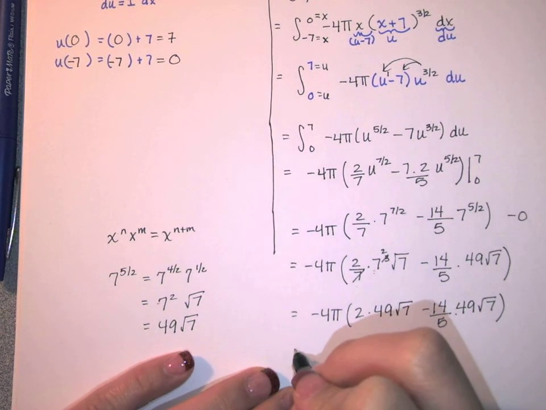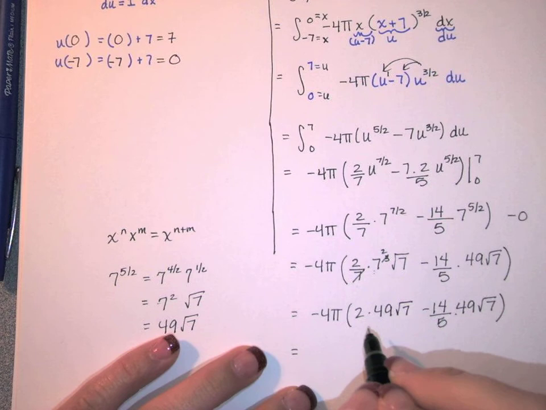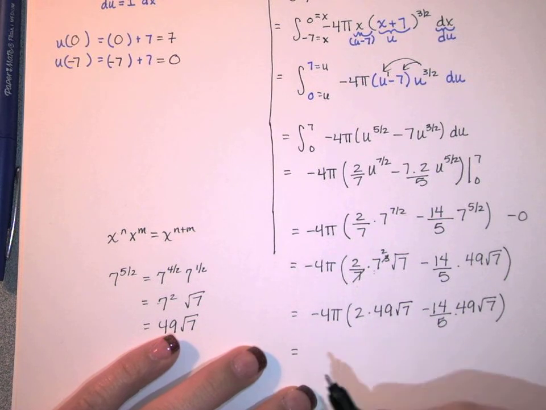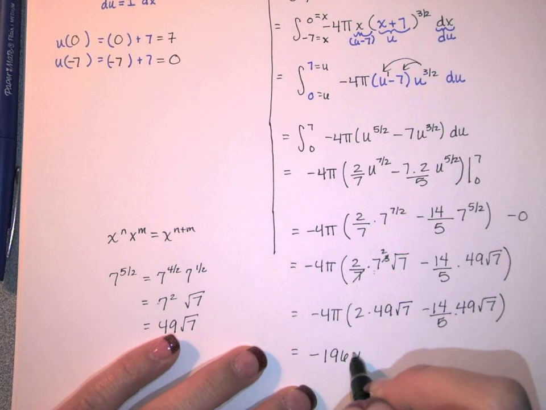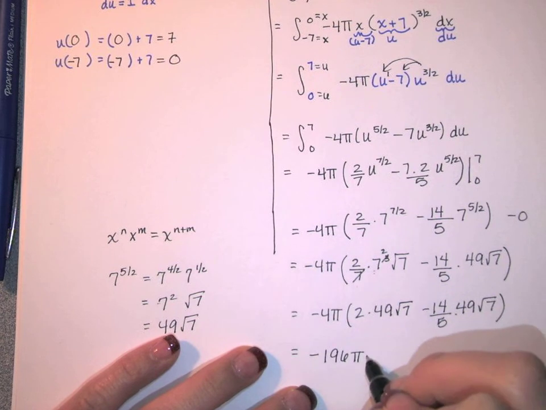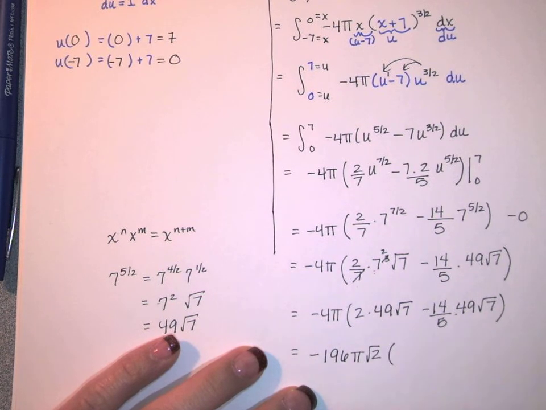If you want, you could factor out the 49 times the square root of 7. That's 49 times 4. I think that's 196. So I've got negative 196 pi times the square root of 7. I factored out the 49 and the square root of 7, so there's still a 2 left. And over here, that's a 14 over 5.